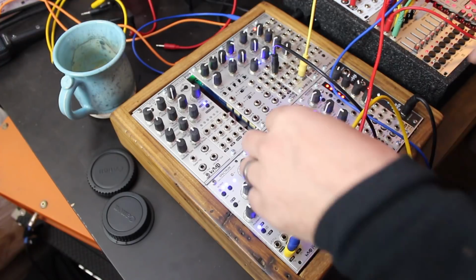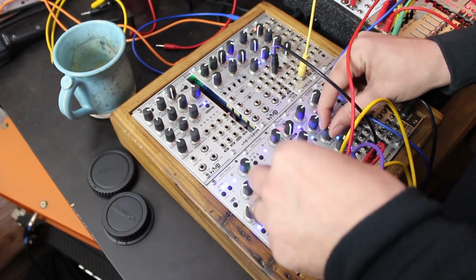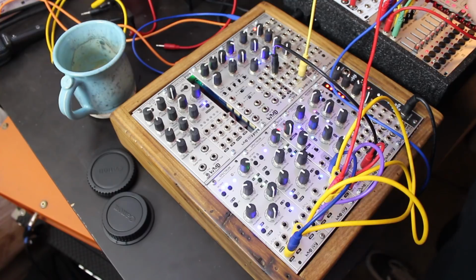Let's just get a kick drum in here just for kick drum sakes. All right, that sounds pretty great.